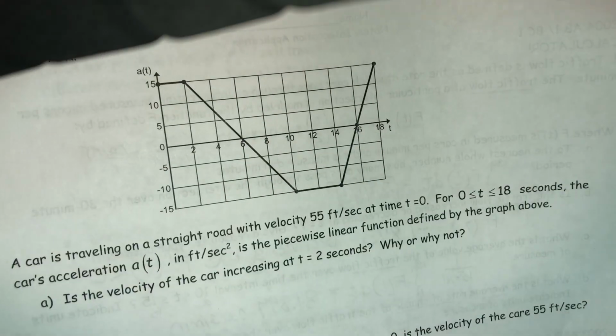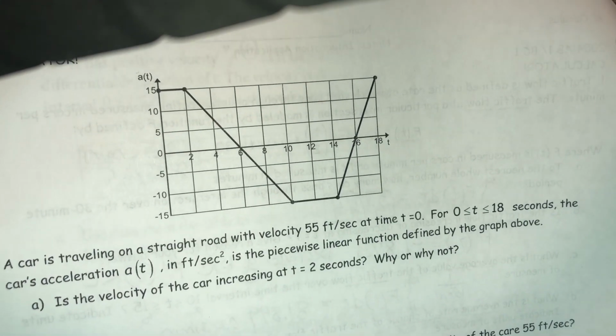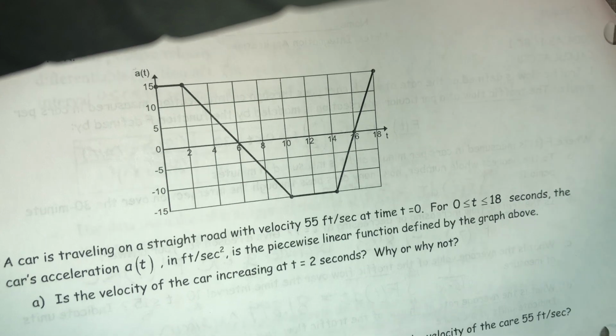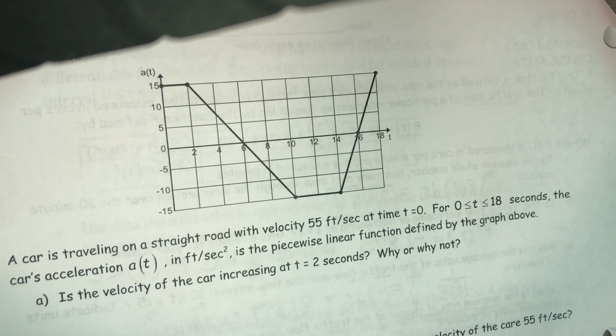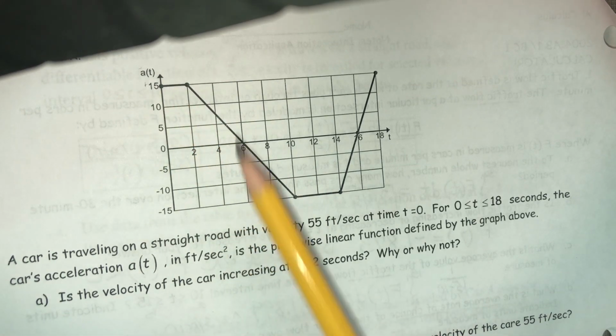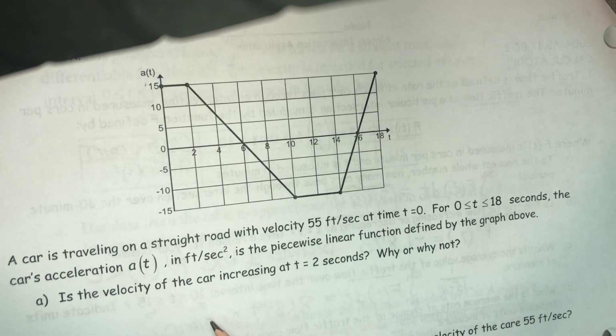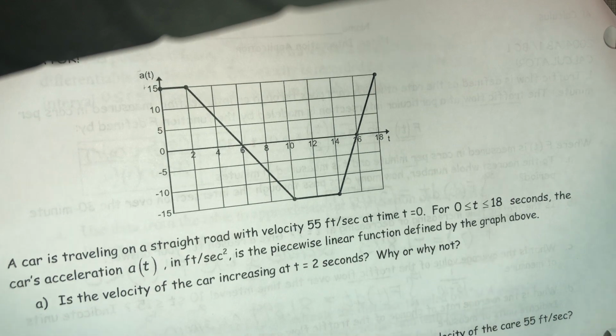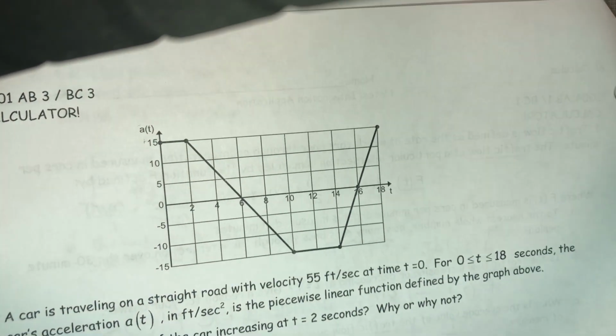Okay, moving right along. The next problem is from a graphical standpoint. It says a car is traveling on a straight road with a velocity of 55 feet per second at the time t equals 0. For time values from 0 to 18 seconds, the car's acceleration a of t in feet per second squared is the piecewise linear function defined by the graph above. So this is the acceleration graph, a of t. Is the velocity of the car increasing at t equals 2 seconds? Why or why not? All right, well, let's kind of familiarize ourselves again with these motion problems.